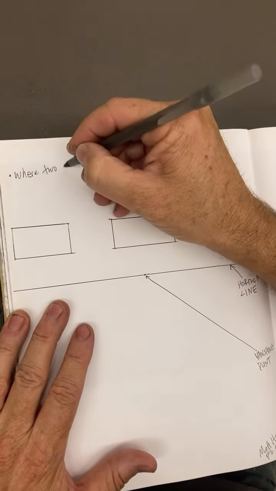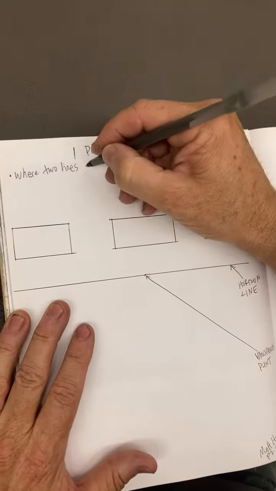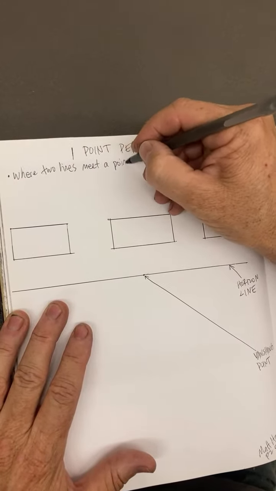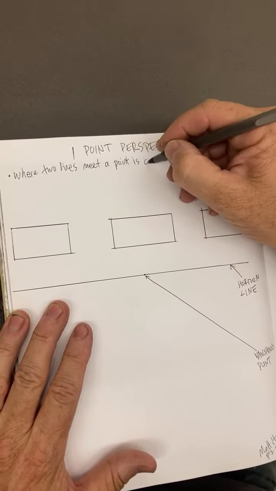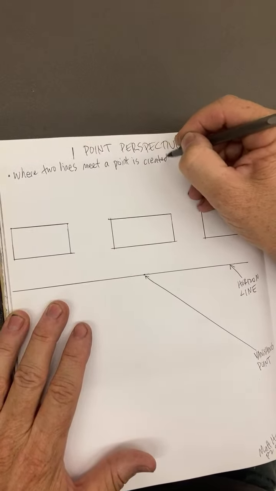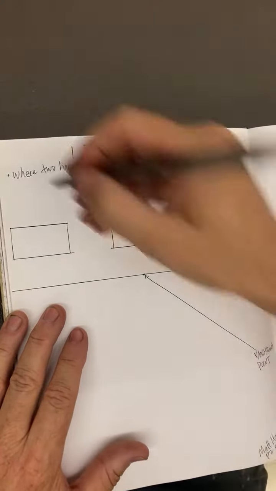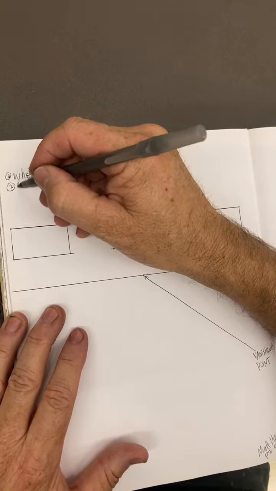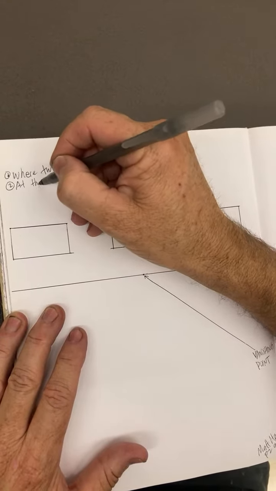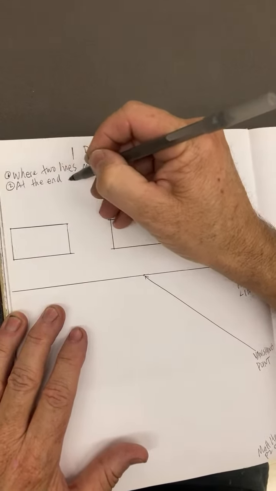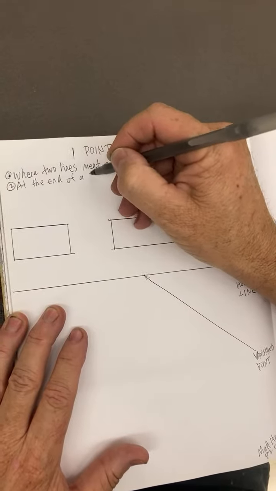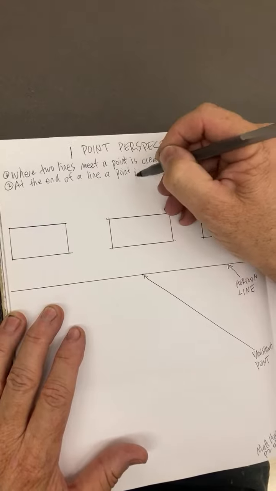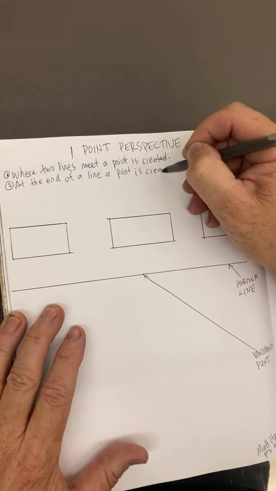Just put a dot right there like a bullet point and put where 2 lines meet, a point is created. Okay, so that's number 1. Okay, number 2, at the end of a line, a point is created.